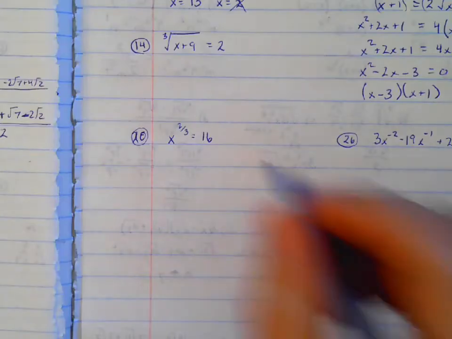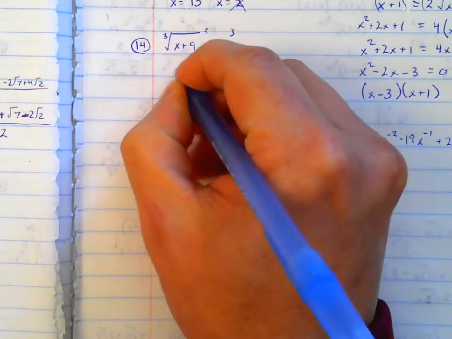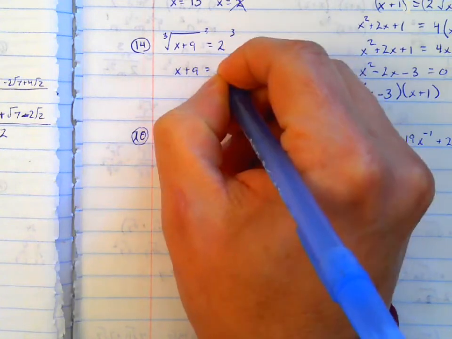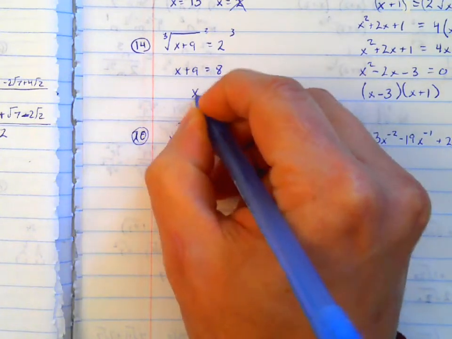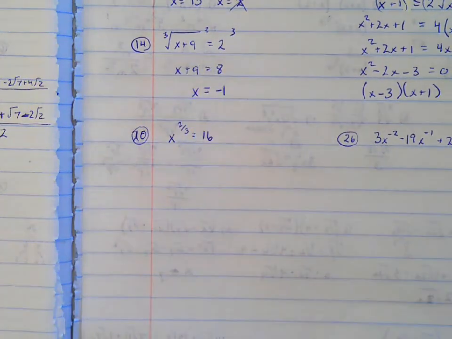And number 14, I'm going to cube both sides to get rid of the cubed root. So I have x plus 9, and 2 to the third power is 8. Subtract your 9 over, you get -1. Plug it in, it does work.